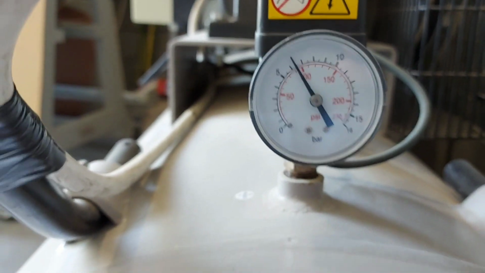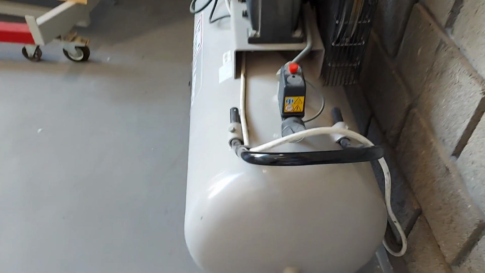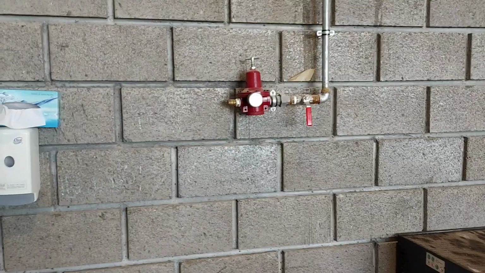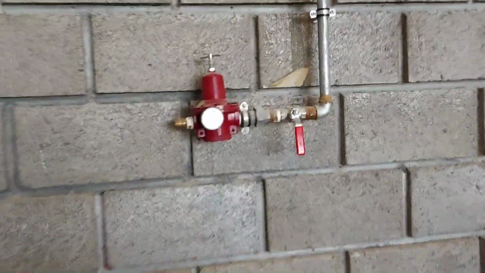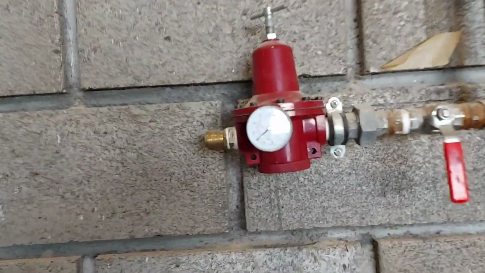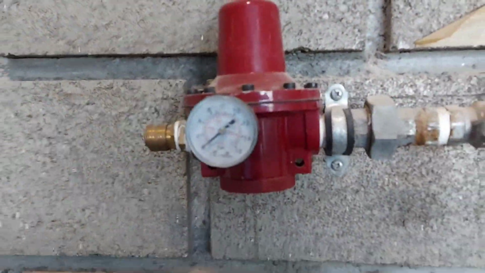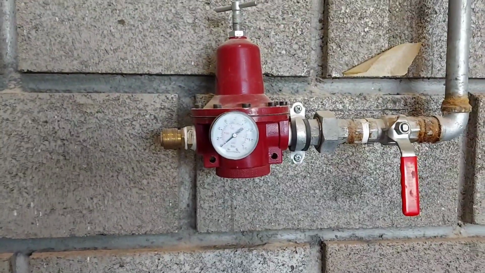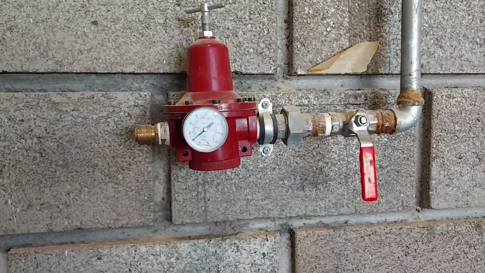Most of the workshops already have a supply of pressured air, which I will show you now. Here we have an air compressor system. We have 3 outlets for it, but unfortunately our system is not working, and that's why we are using the portable compressor.